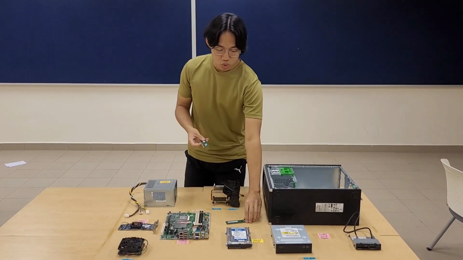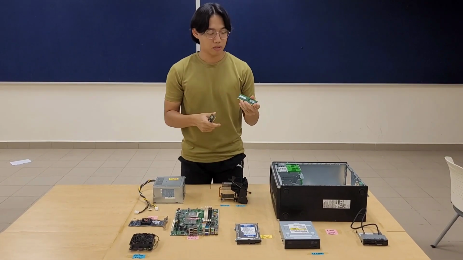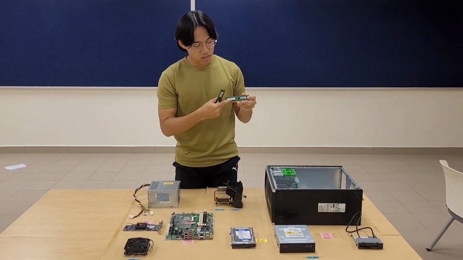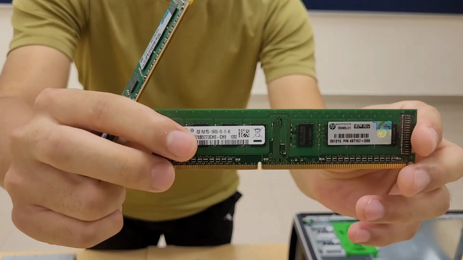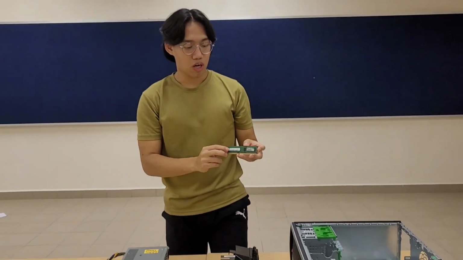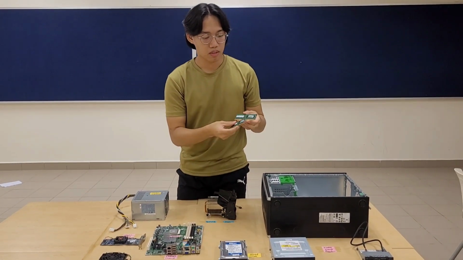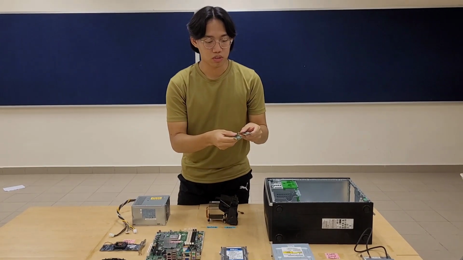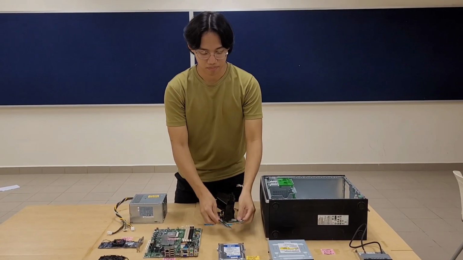Okay. So what is the type of this RAM? It is a type of DDR. The type of DDR for this RAM, you can see it, is DDR3. See? Okay. So what is the capacity of this RAM? Each one of these RAM is 2 GB, so both will be 4 GB of RAM.